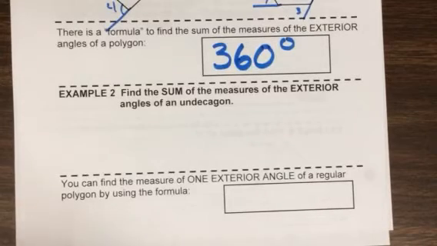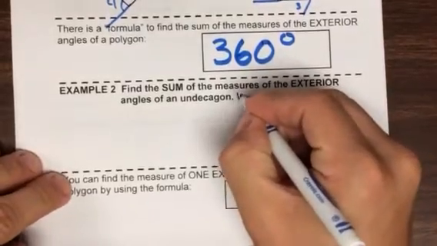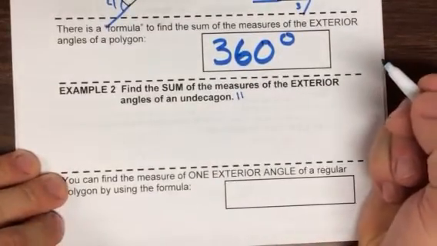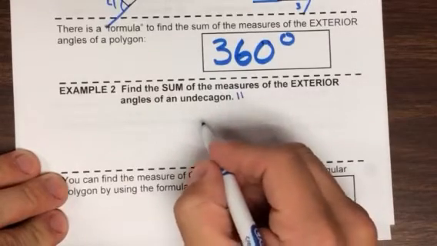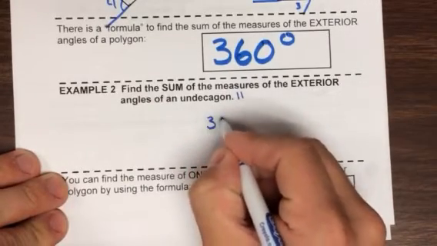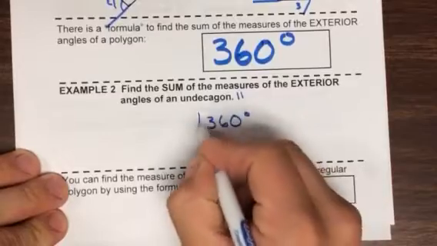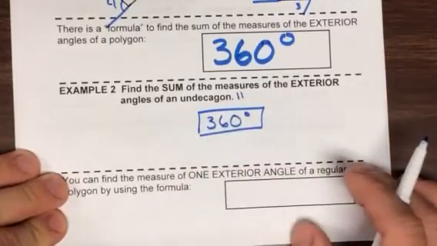So if I'm asked to find the sum of the measure of the exterior angles of an undecagon, an 11-sided figure, I know right now that the answer is just going to be 360 degrees. That easy, that simple.